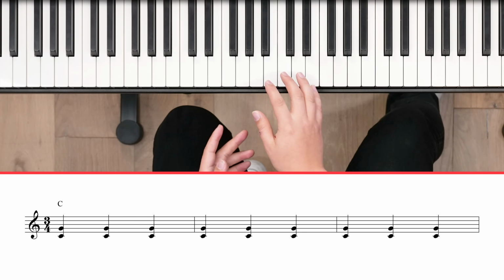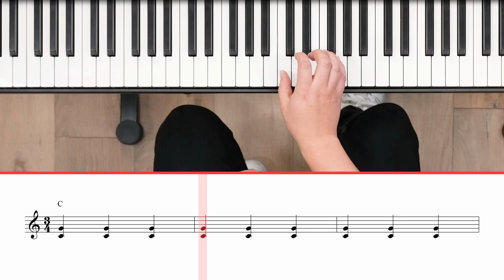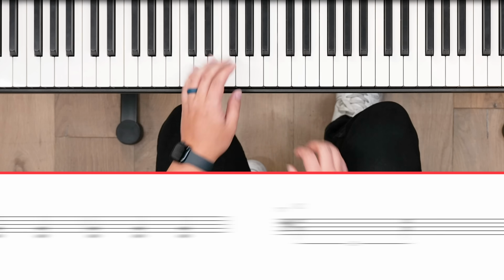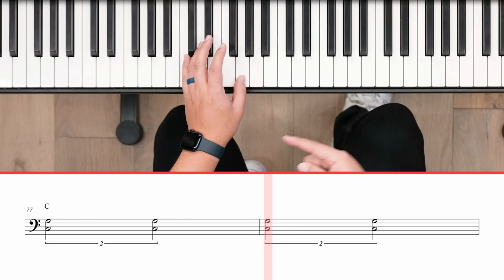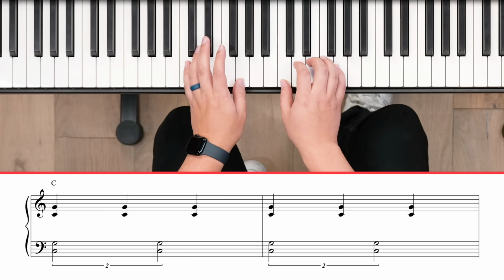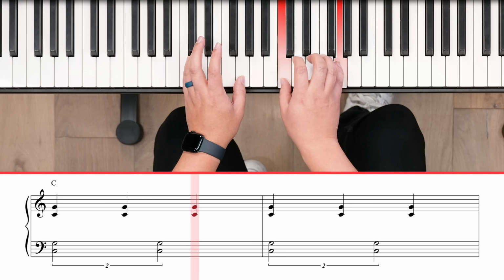Your right hand is gonna go like this. 1, 2, 3. 1, 2, 3. Just in 3, right? You're just counting the 3. Your left hand is gonna be counting 1, 2, 1, 2. So 3 in the right hand, 2 in the left hand. But let me show you the pattern, because this is the secret to nailing this. You're gonna go together, right, left, right.